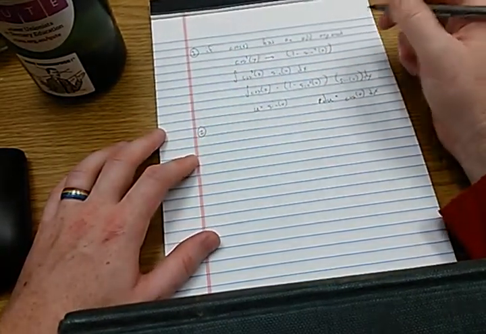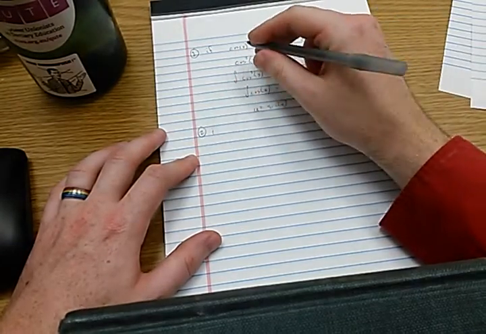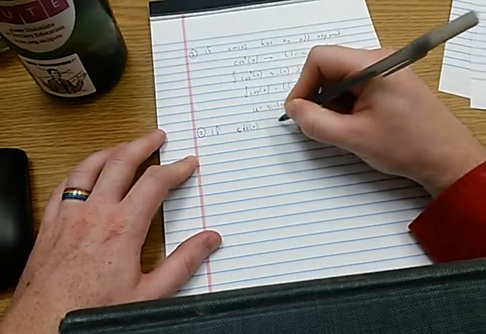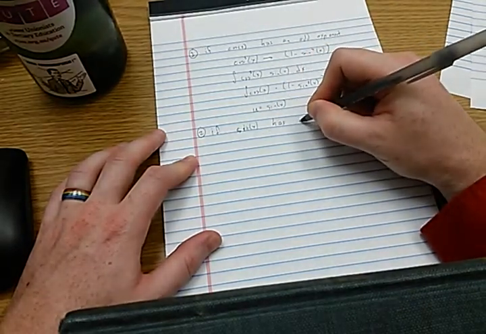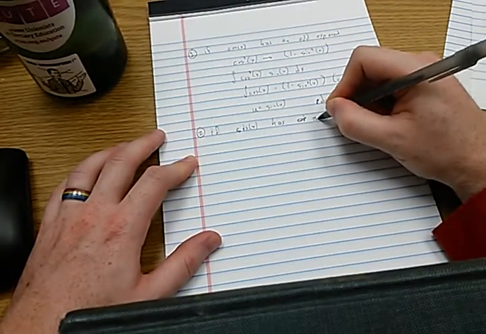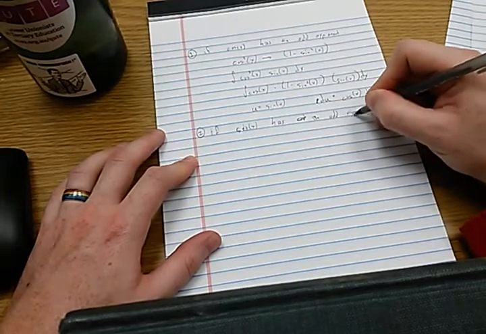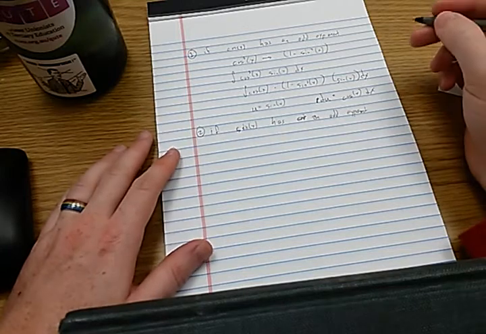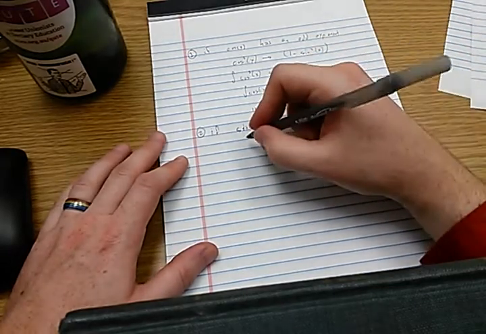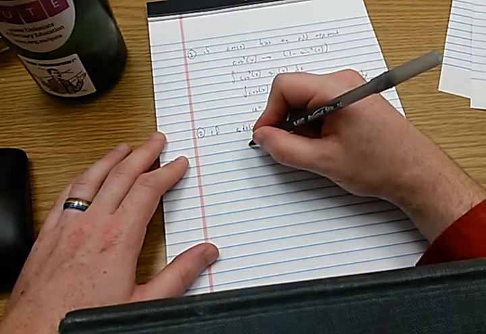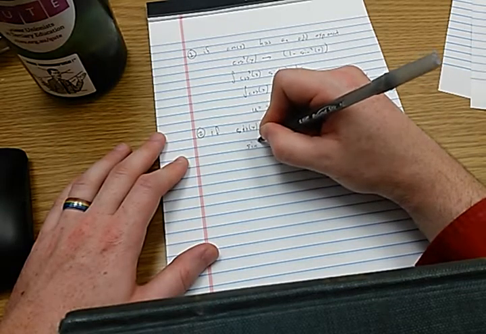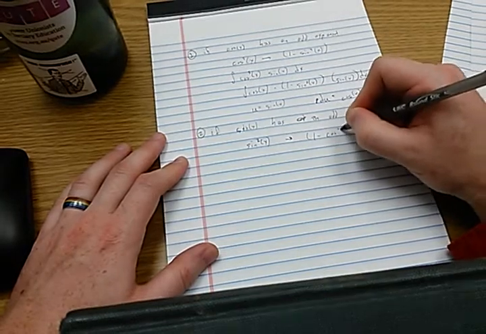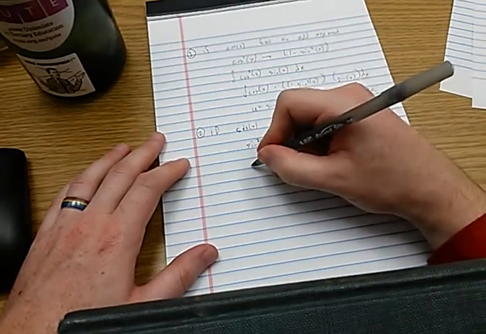Number two. If sine of x has an odd exponent, and implicitly if the cosine function has an even exponent, I'm going to go the other way. I'm going to say sine squared of x's are all going to turn into 1 minus cosine squared of x.